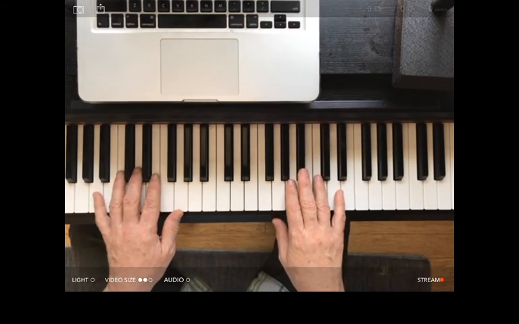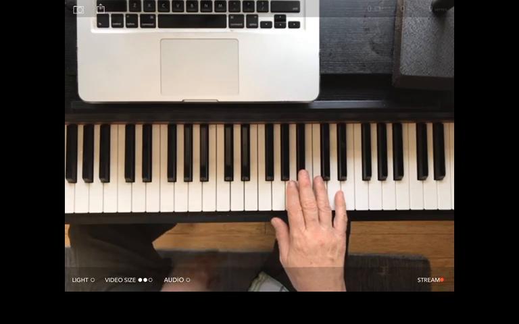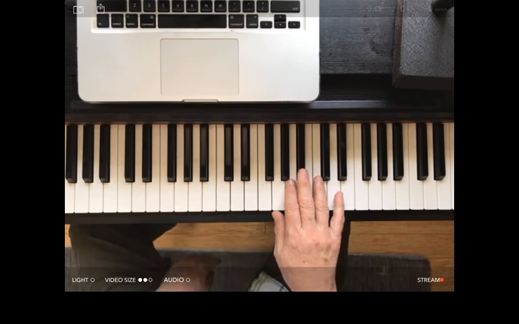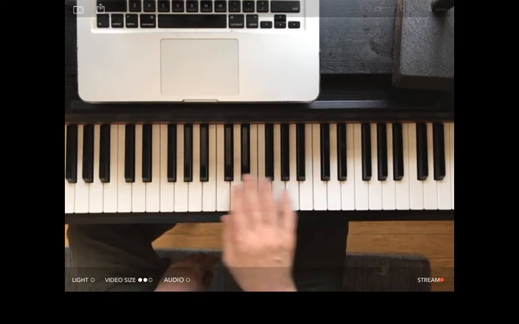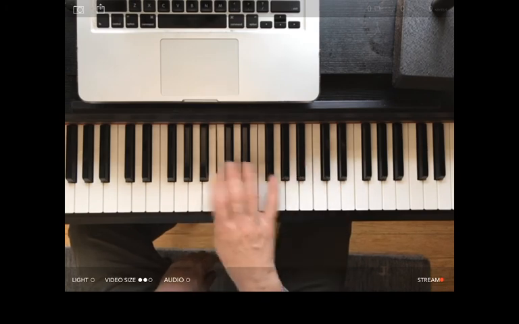Yeah, so I guess, right. So I'm thinking over the minor 2-5, I'm thinking G harmonic minor. So those are the 7 good notes.